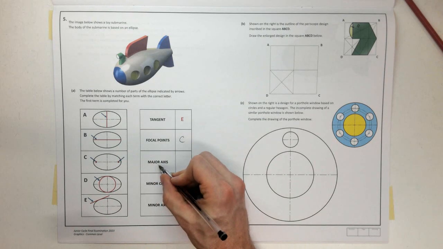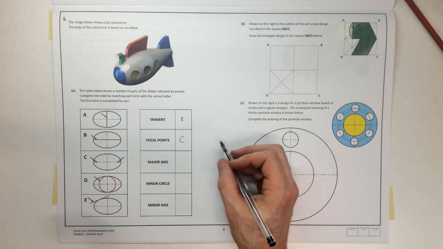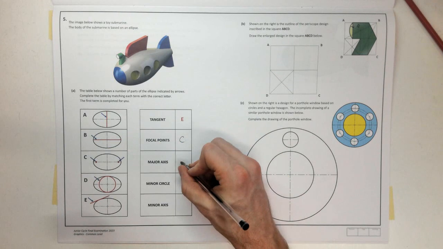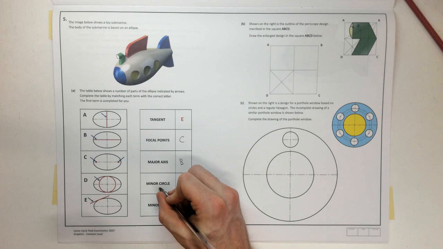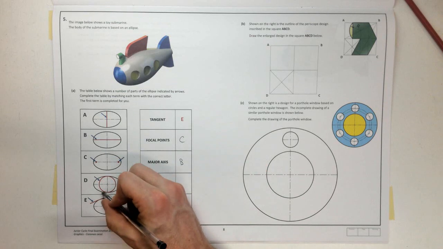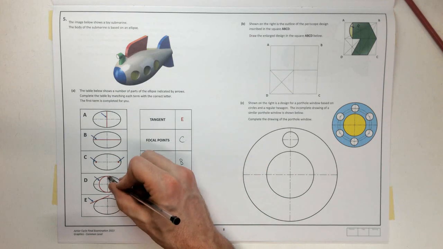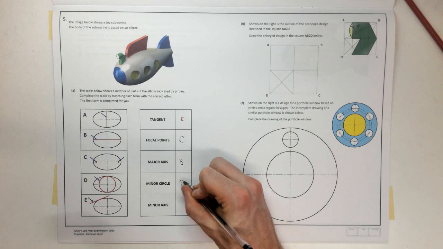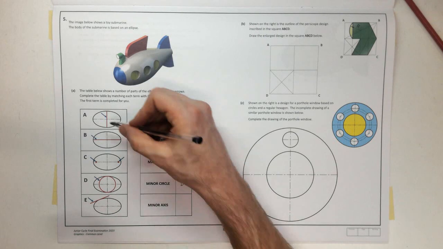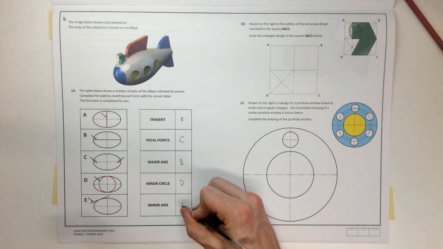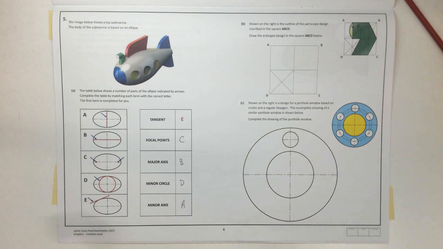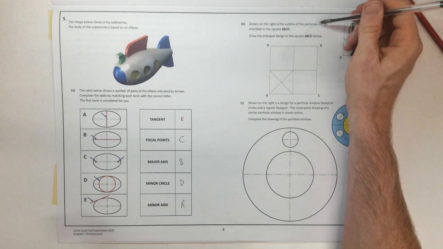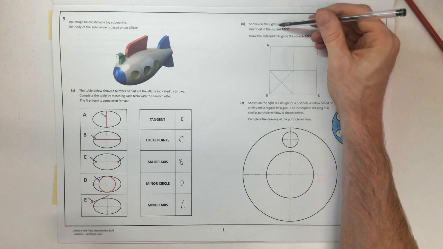The major axis. Okay, so we've got 2 axes, major and minor. Major is the larger of the 2, so that's B. Minor circle. So we've got our circle here, and it's the smaller one. That's our minor axis, so it goes around that. So that's D. And our minor axis, here's our minor axis A. Pretty straightforward one there.